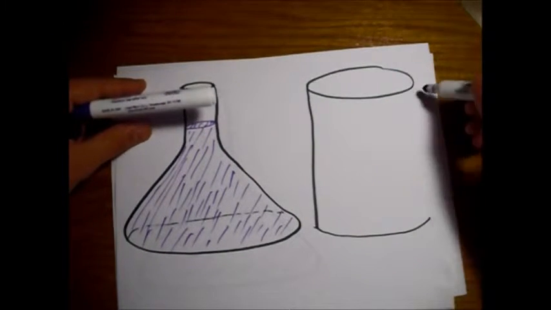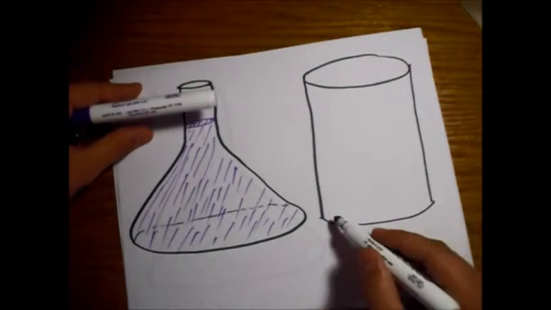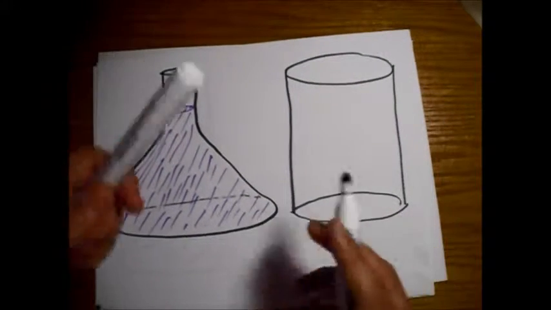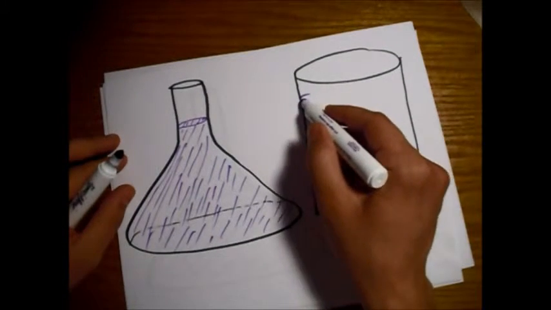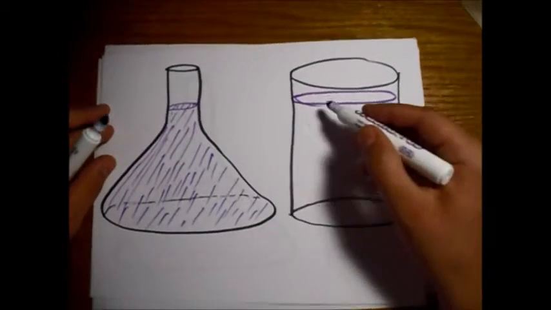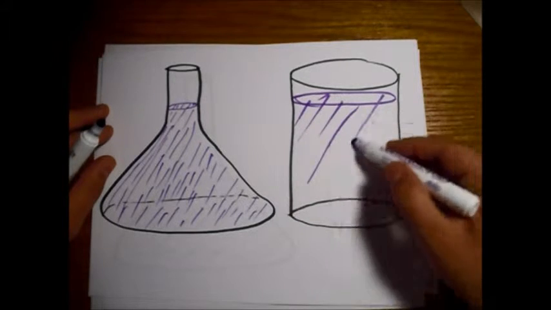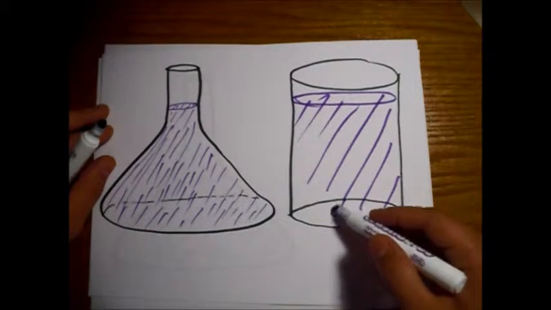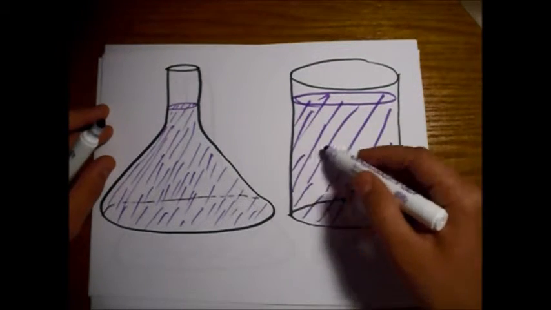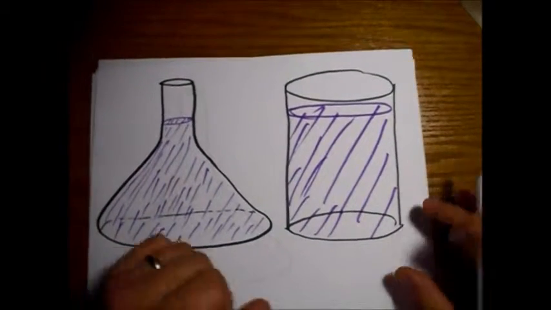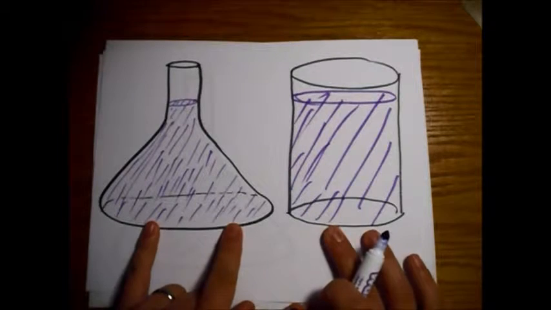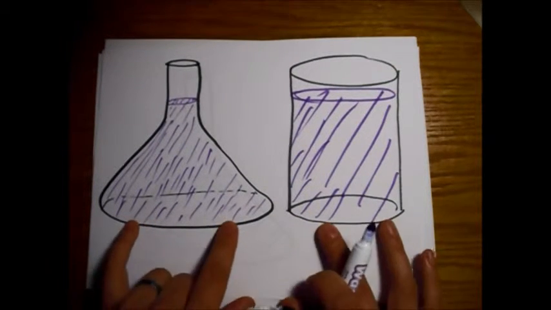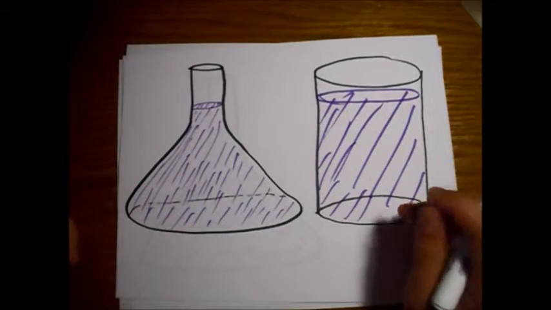So just a straight up cylinder here, and we're going to fill this one up also with milk or whatever, a fluid of the same density.